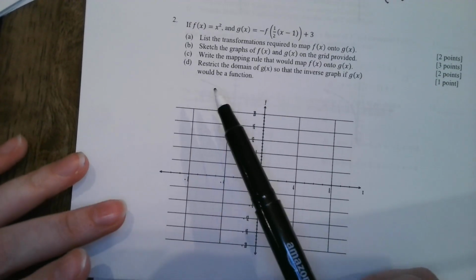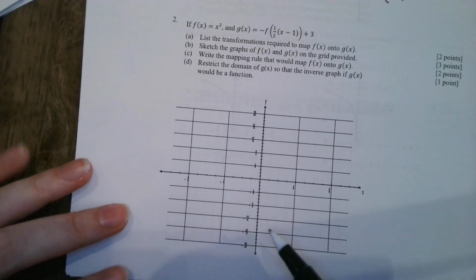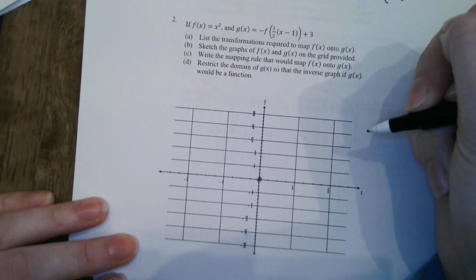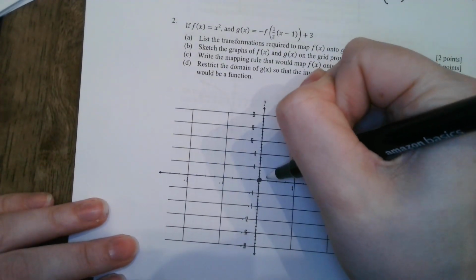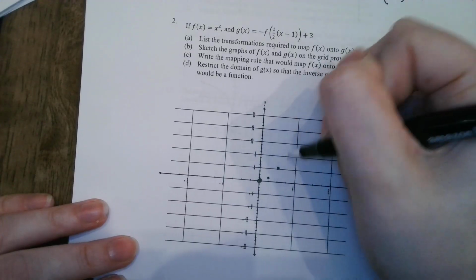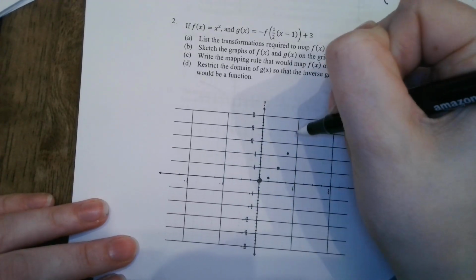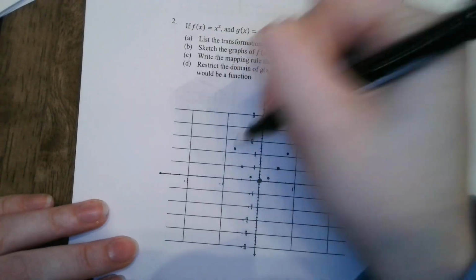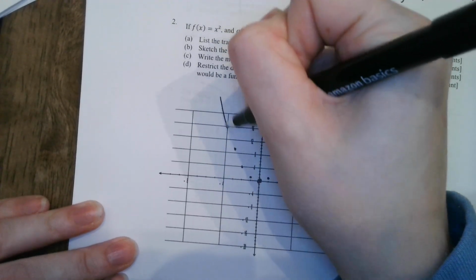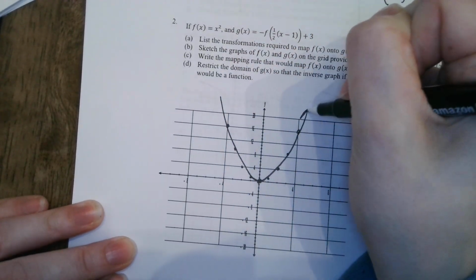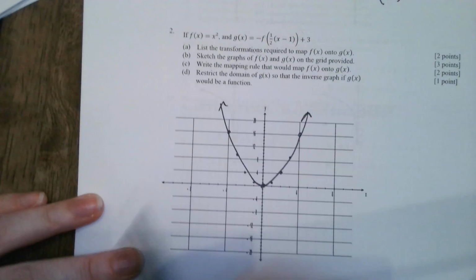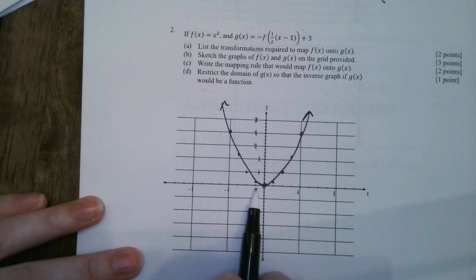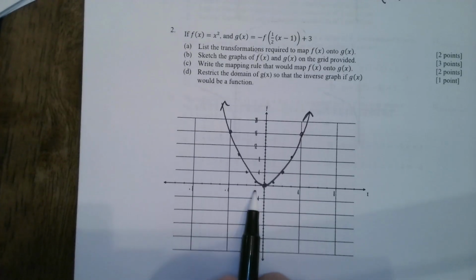The only difference between this and the last question is that your starting point is x squared. We all know what an x squared graph looks like. My origin starts here. 1 squared is 1, 2 squared is 4, 3 squared is 9, 4 squared is 16. Here, here, here, here. On the other side, you have this beautiful U, this beautiful curve. And then you just make a mapping rule from that and plug in your points. It's the exact same thing as the last question. The only harder step is that you have to draw the graph first.